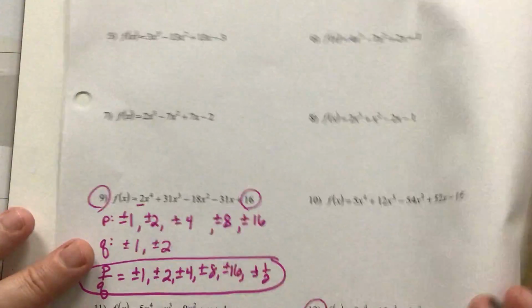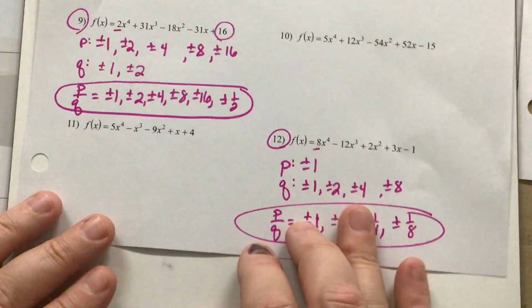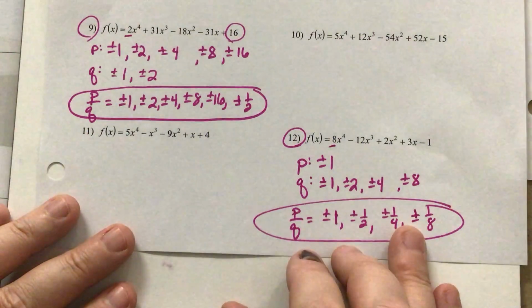Okay, so one more time. Everybody feel like they can comfortably do this worksheet? Yes. Okay.